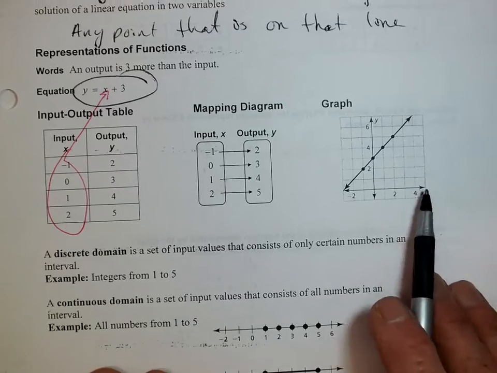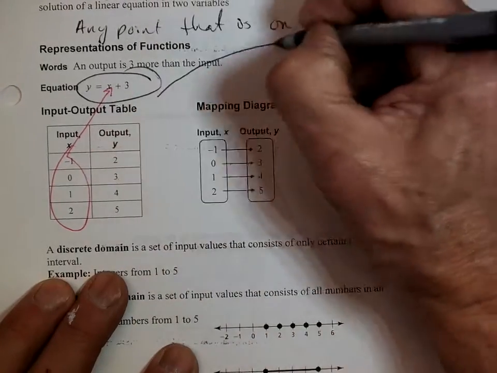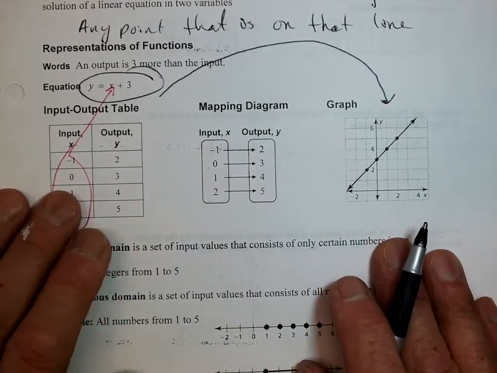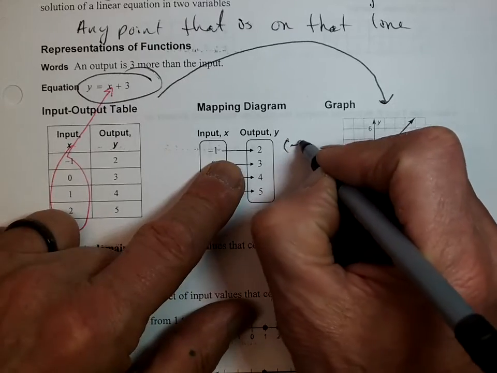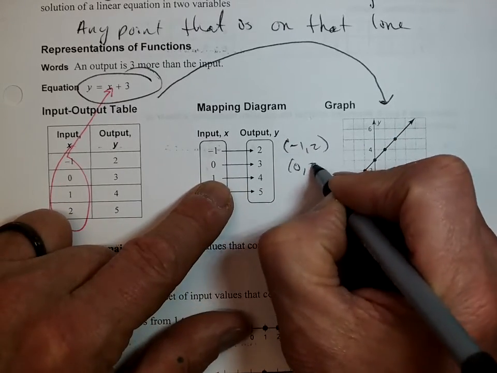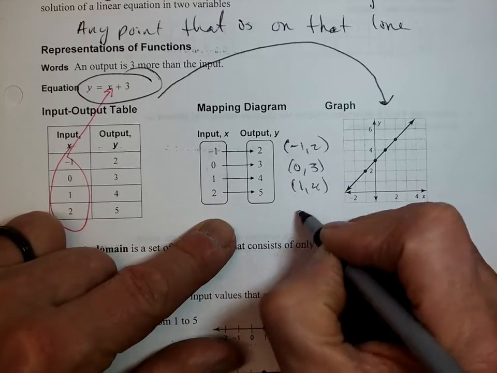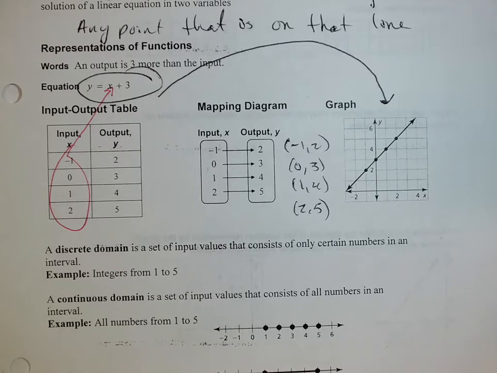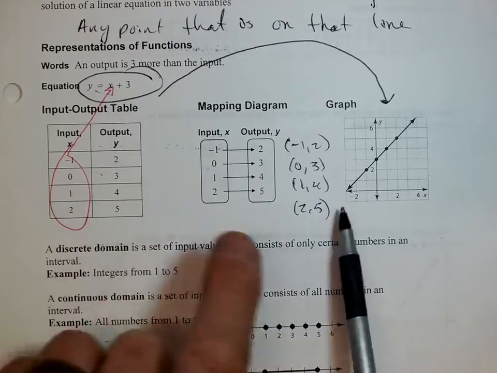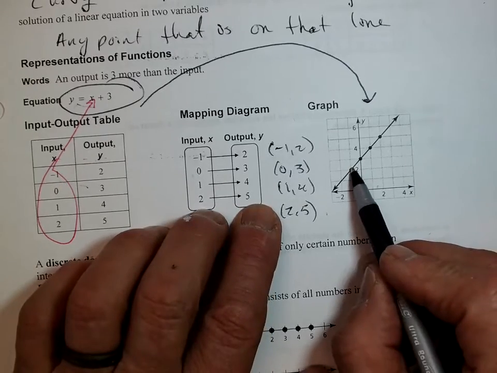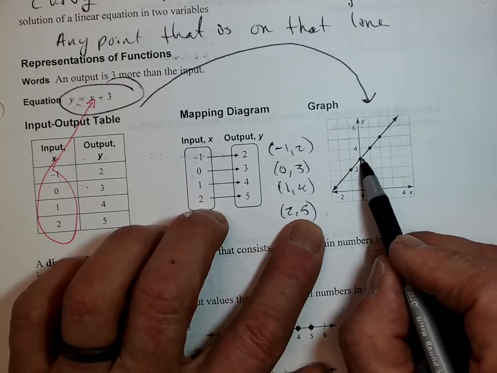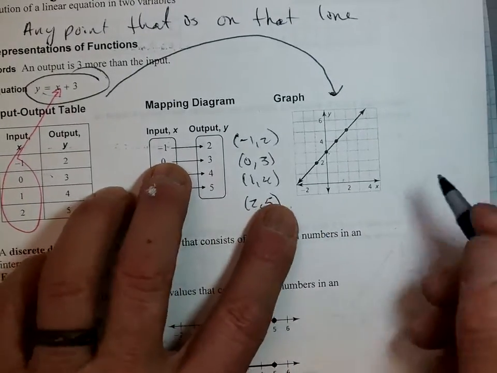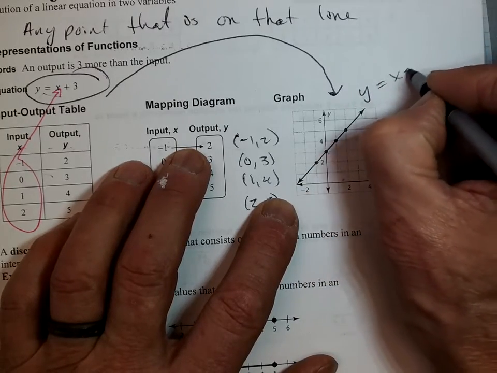Now, that turns out to be a graph. So let's take a look. Way over here, we can create these points. These are really points like -1, 2, a point 0, 3, a point 1, 4, and a point 2, 5, right? That's all that is, points. So I plugged them in, I got y values, it makes a point. So let's check it out. -1, 2, yeah. 0, 3, yeah. 1, 4, yeah. 2, 5. Now this line right here has a name. The name of this line is y equals x plus 3.